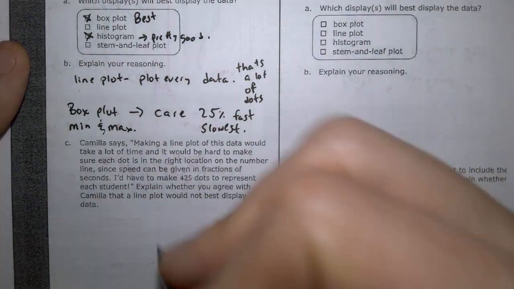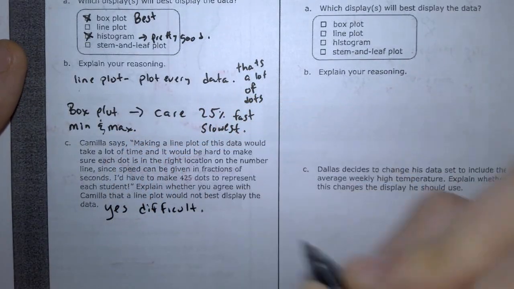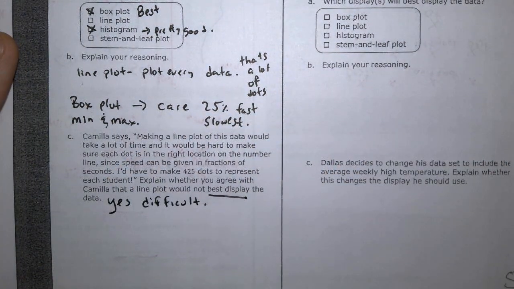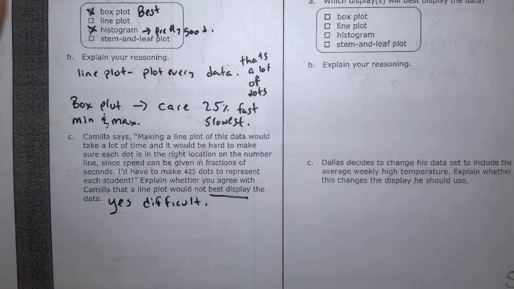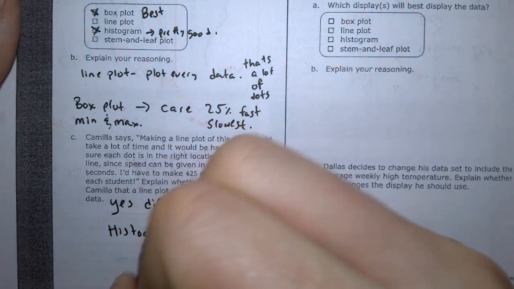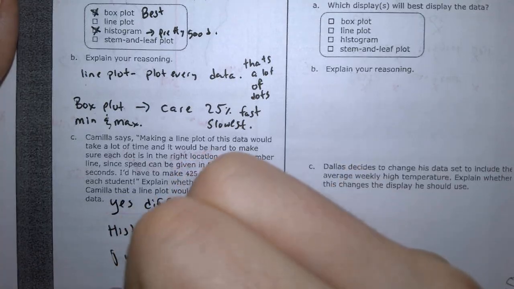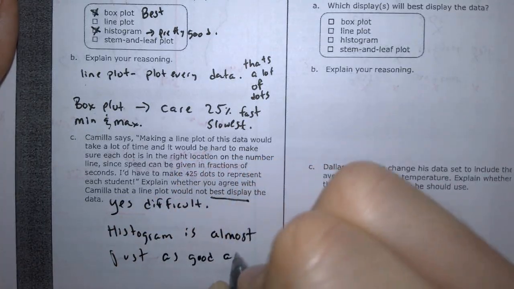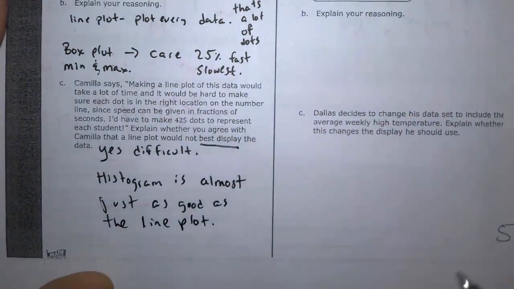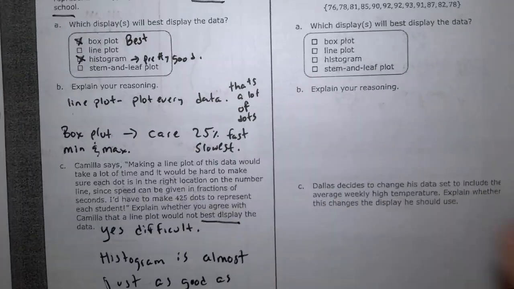Explain whether you agree or disagree. I would 100% say yes, it's difficult. But I don't know if it's not the best. Just because something is difficult doesn't mean it's not a good way to represent something. But I think that a histogram is almost just as good as the line plot, and therefore would be a better choice if we had to choose between line plot and histogram.